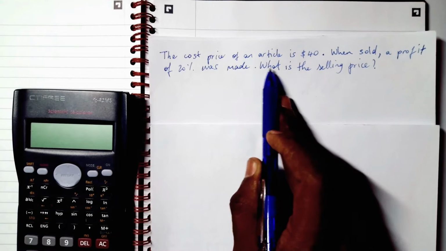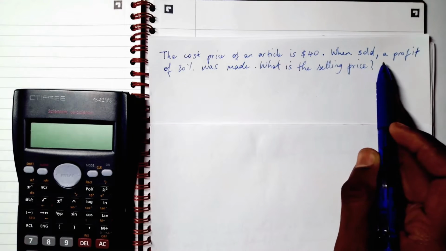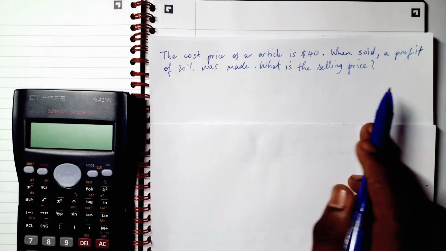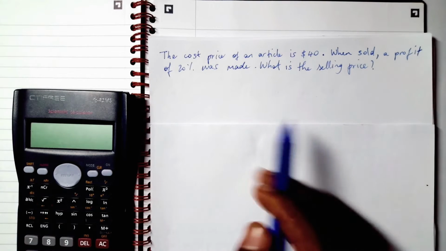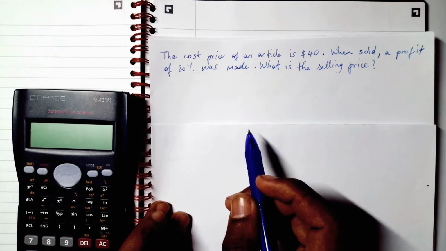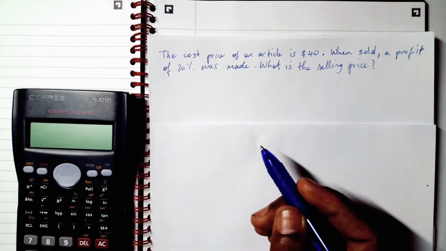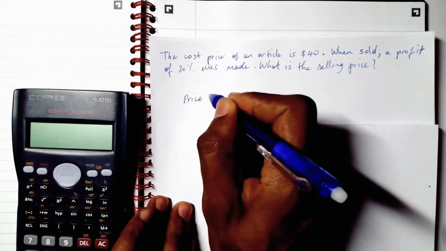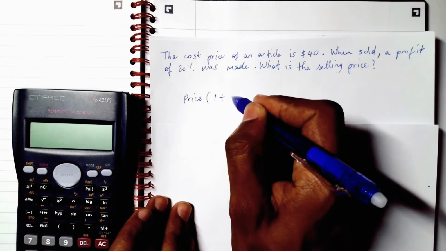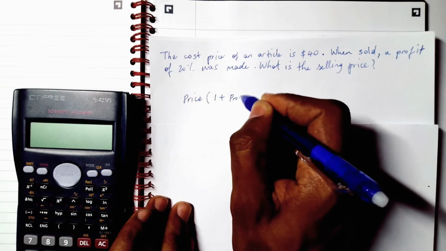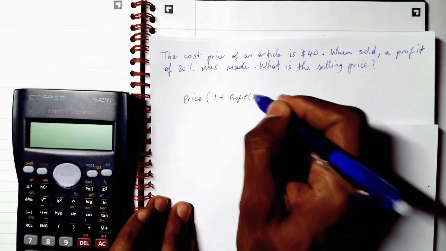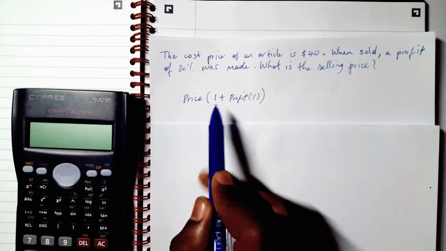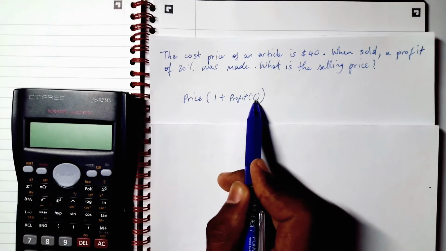The cost price of an article is $40. When sold, a profit of 20% was made. What is the selling price? We start this one a bit easy. So how we represent profit, or markup in this case, is simply the price of the item multiplied by 1 plus the profit in percentage form. This is kind of a weird write-up, but this is basically what it is.